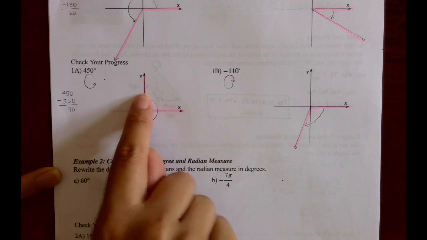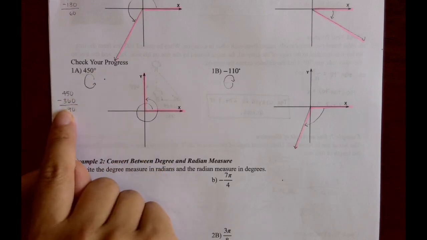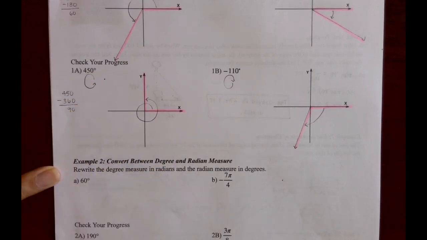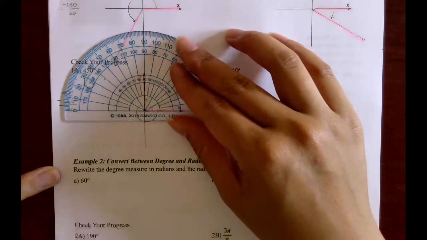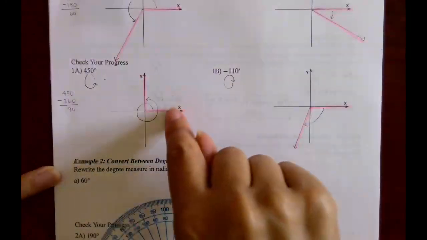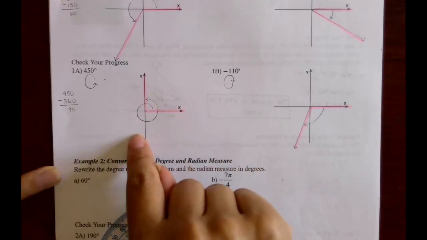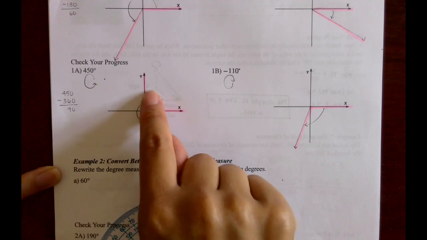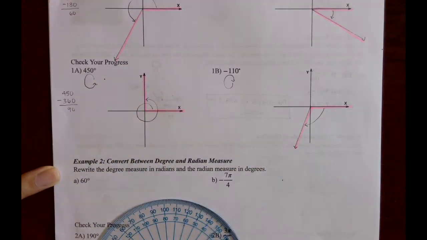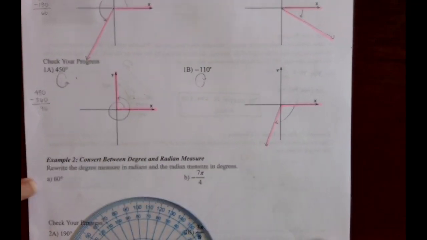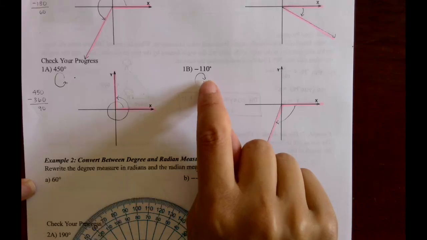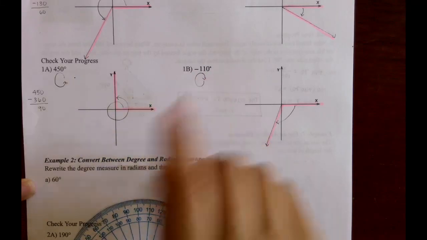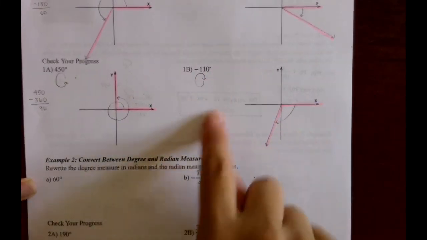So to figure out how much more, I did 450 minus 360, which is 90 degrees. Okay. And then after going all the way around, then measuring the 90 degrees, that's here, right? 0, 90, 180, 270, 360. So then 470 is all the way around and then ending here. Okay. Then negative 110 degrees, because it's negative, I know I'm going clockwise, which means I'm going this way.